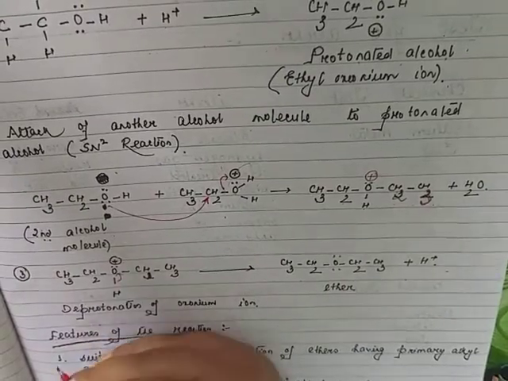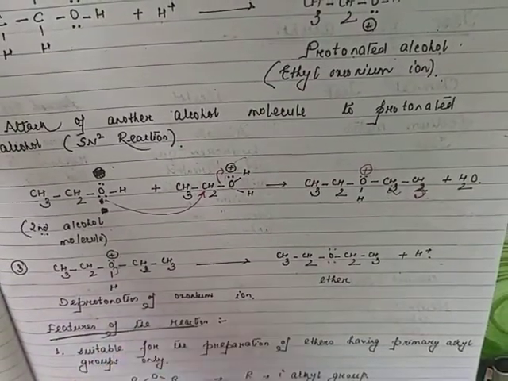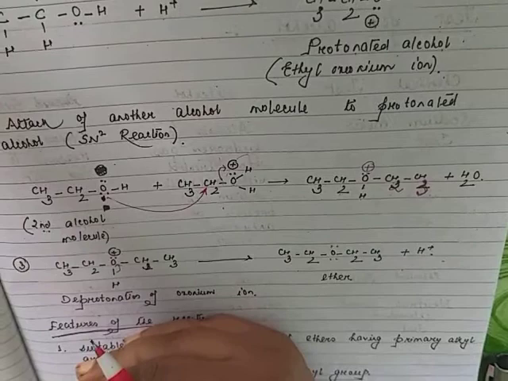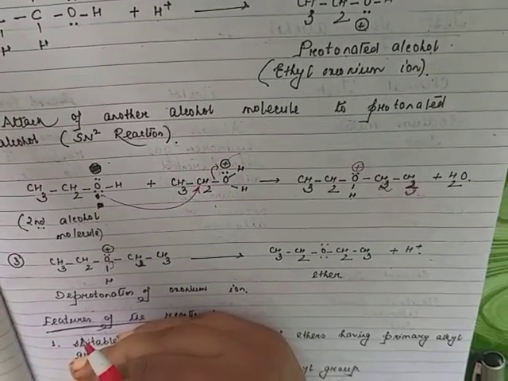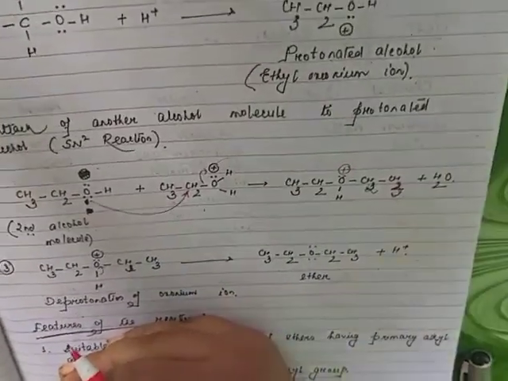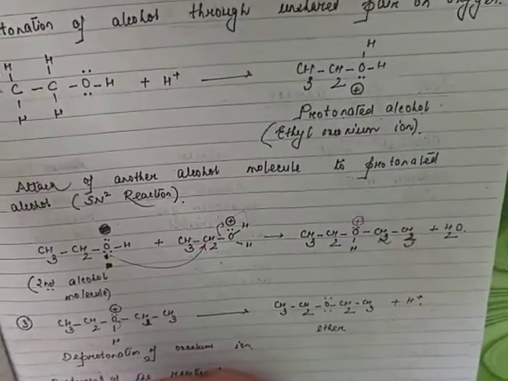So in the next class we will discuss other features of this reaction, the formation of ether and the reactions of ether. Thereby we will be able to complete that particular chapter.